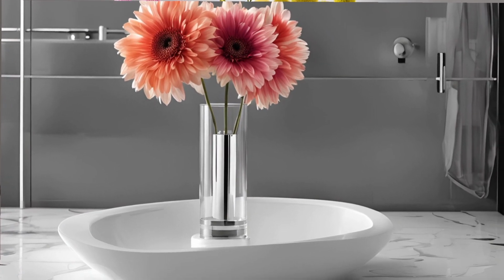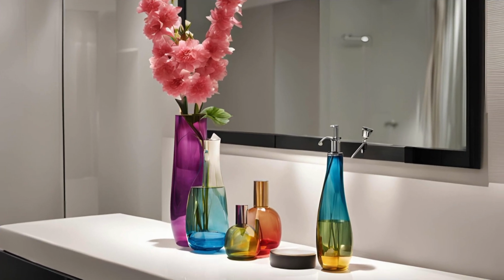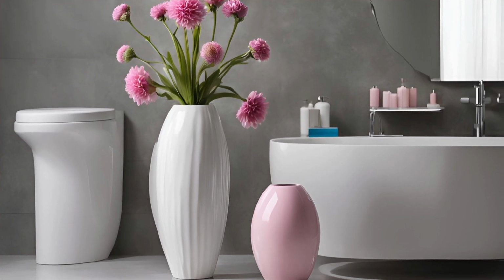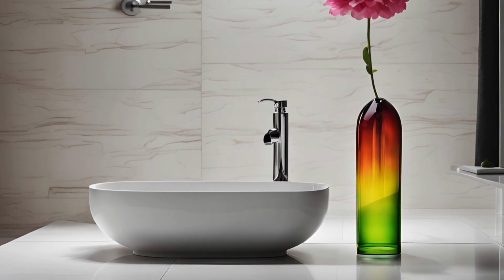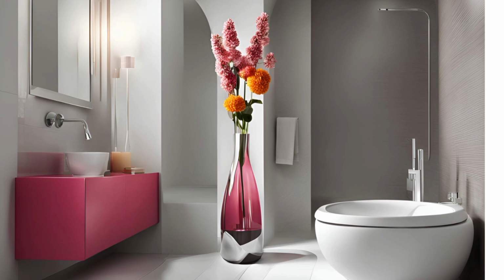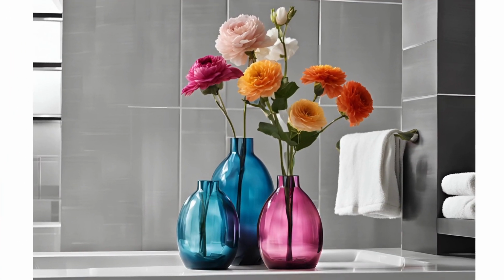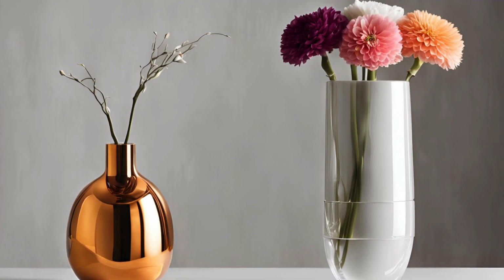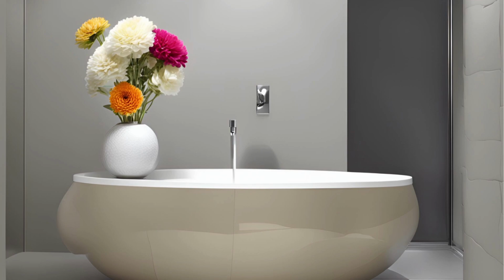Next one is acrylic. Lightweight and shatterproof, available in various colors. Acrylic is ideal for contemporary and casual decor and safe for homes with children or pets. Use of plastic in flower vases. Plastic flower vases are affordable and durable, available in many styles and colors. These are suitable for casual and outdoor settings.